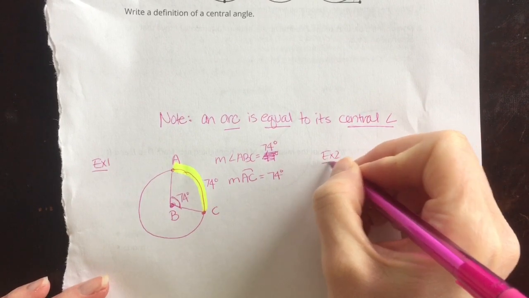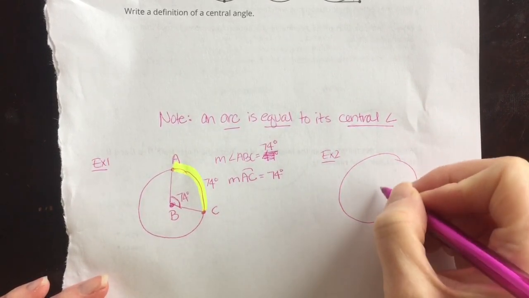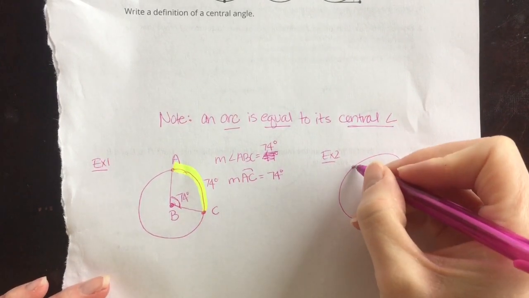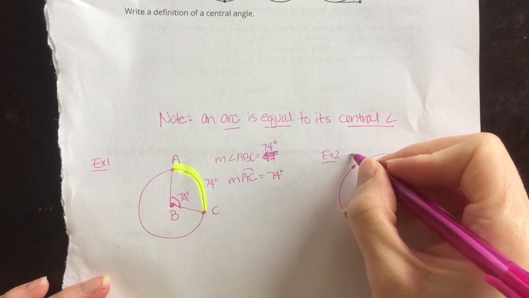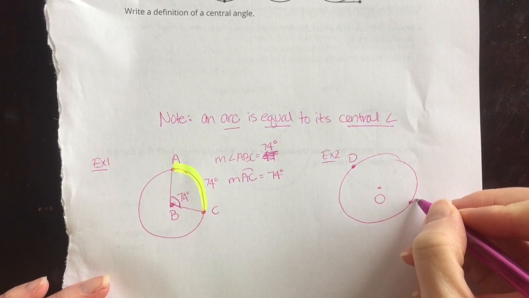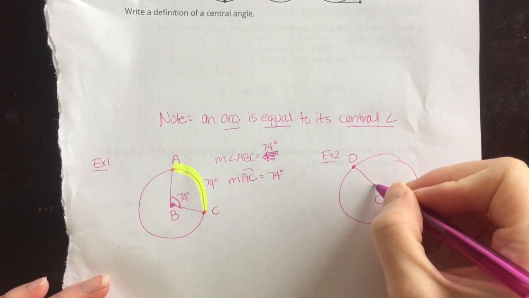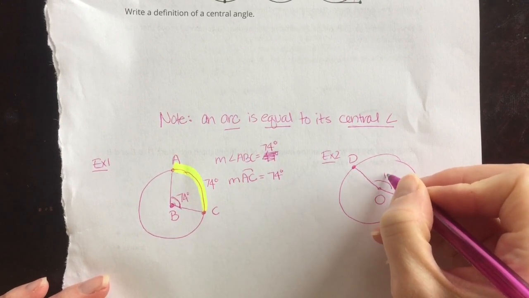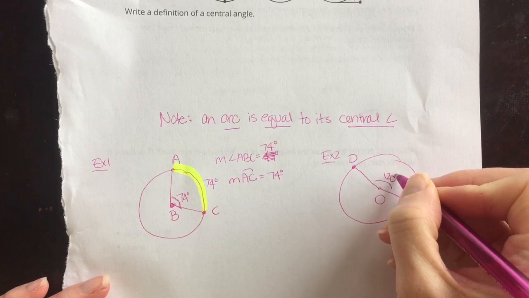So example 2, let's draw another circle. Circle O, sorry, we label with letters, not numbers. And let's draw an obtuse angle. So we'll put D somewhere over here, and we'll put E somewhere over here, and we'll create angle DOE. And we'll say that this is 120 degrees.